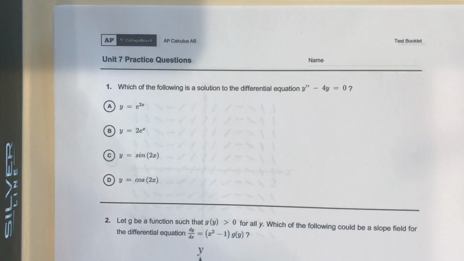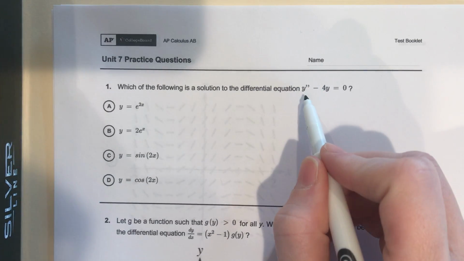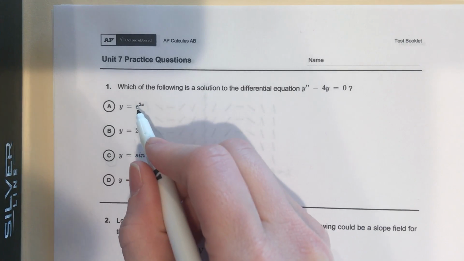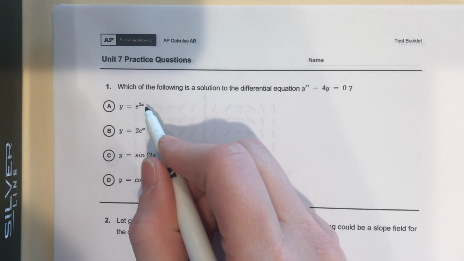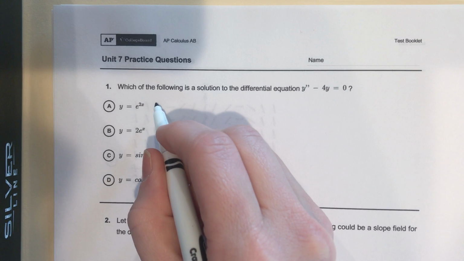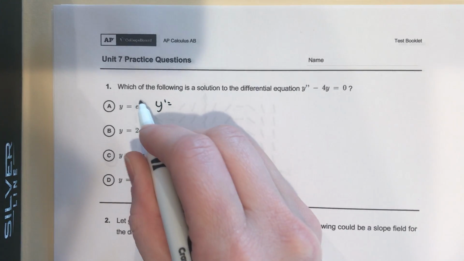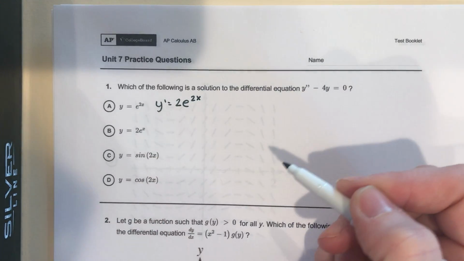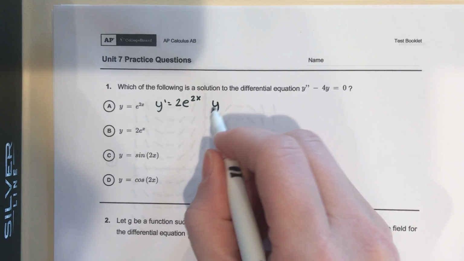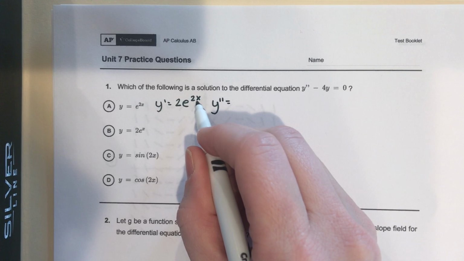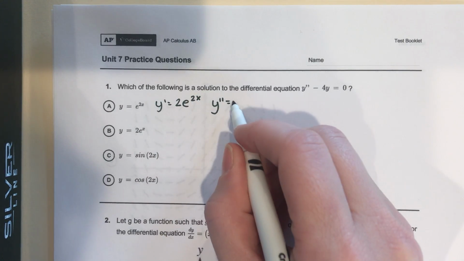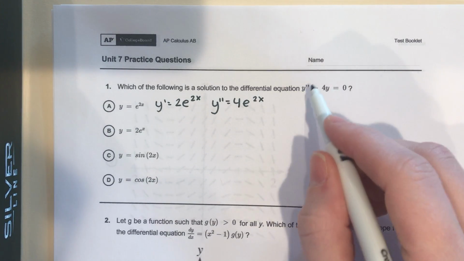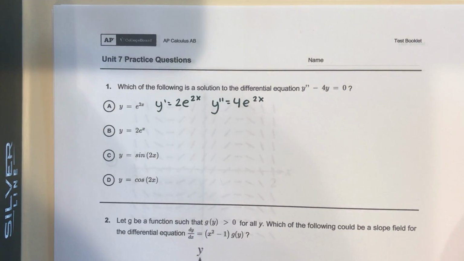So the differential equation says that I need the second derivative, so I've got to go and find the second derivative of each of these, but I'm just going to start with the first one and check it, because if that's the answer, I don't have to check the rest. So the first derivative for the first one is, this is a chain rule, so the derivative of the inside times the derivative of the outside. And then the second derivative, again, chain rule, derivative of the inside, which is 2, so times 2 is 4, e to the 2x.